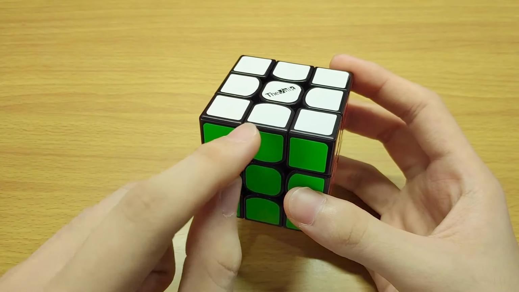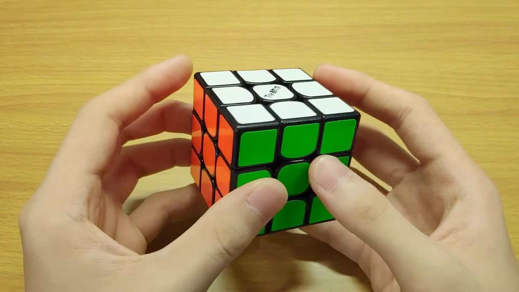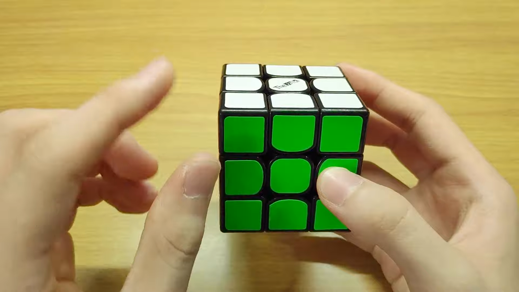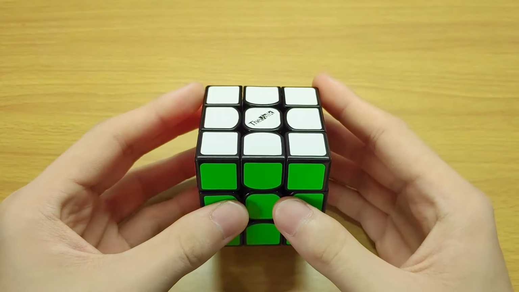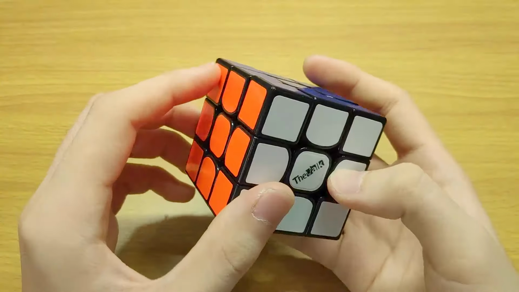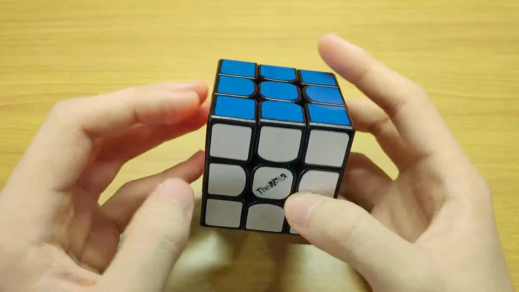Next, we have edges, which have 2 colors, and corners, which have 3 colors. These 2 other types of pieces can move around the axis of the cube. The Rubik's Cube also has 6 individual faces along with 6 individual colors.